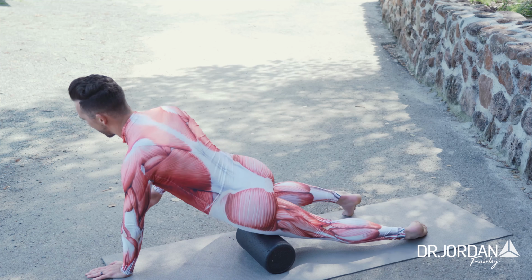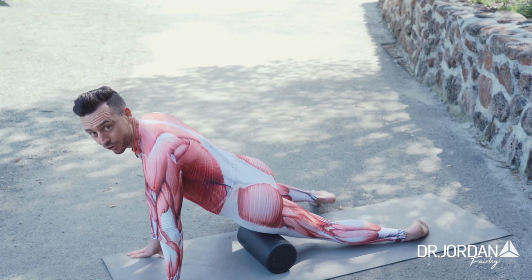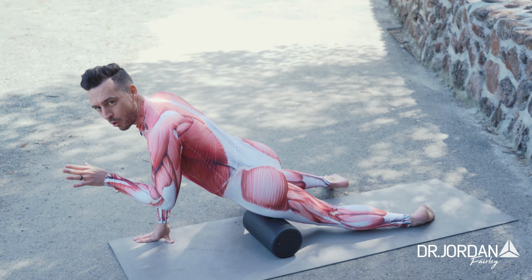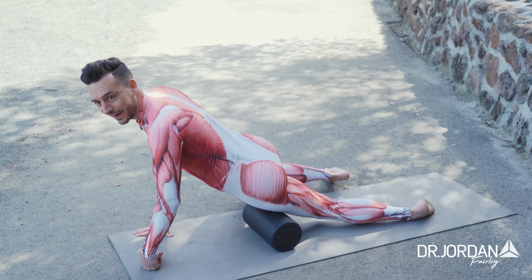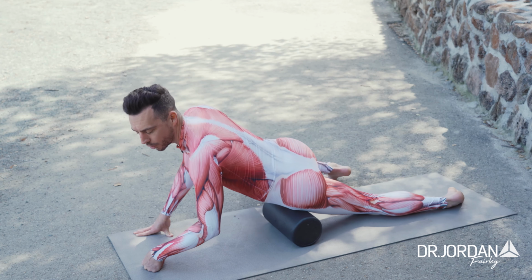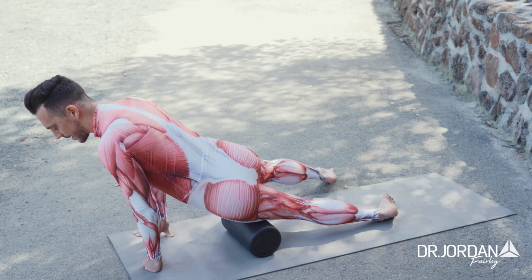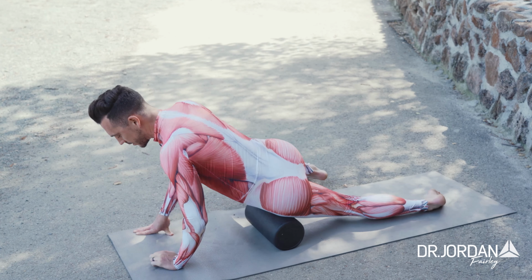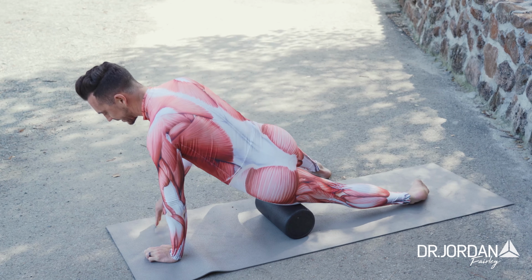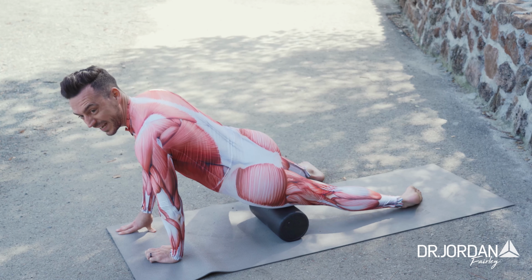Instead, shift your body weight so you're at a 45-degree angle. So you're not directly on the quad, but you're in between the quad and that IT band, and then you can start to foam roll up. Find a position that's really tight and tender. So for me, I notice it's tighter, closer to my knee here.